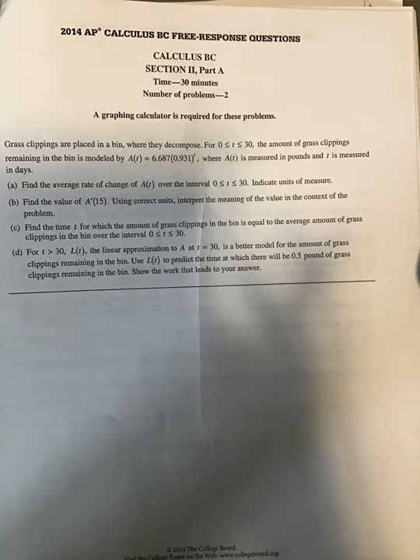Now, part D. For t greater than 30, the linear approximation L(t) to A at t equals 30 is a better model for the amount of grass clippings remaining in the bin. Use L(t), the linear approximation, to find the time at which there will be 0.5 pound, or half a pound, of grass clippings remaining in the bin. Show the work that leads to your answer. Linear approximation at t equals 30.